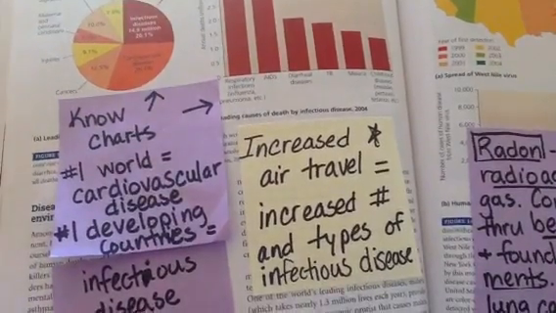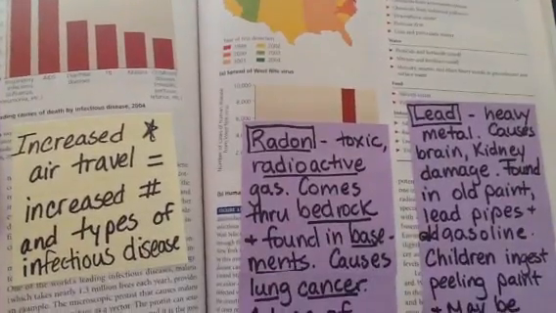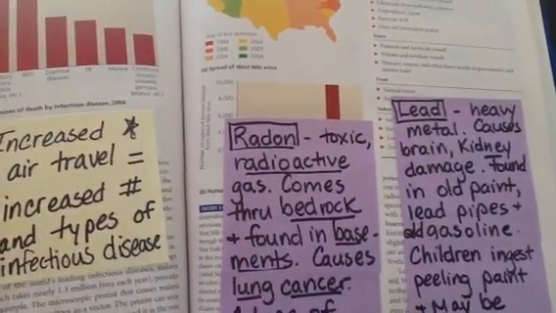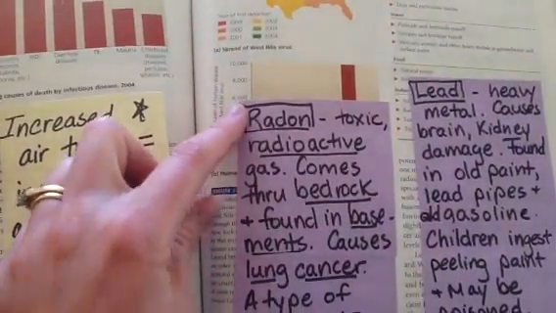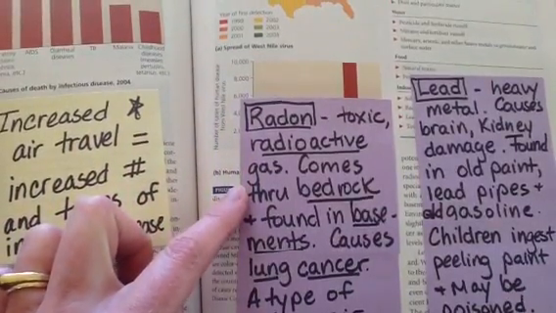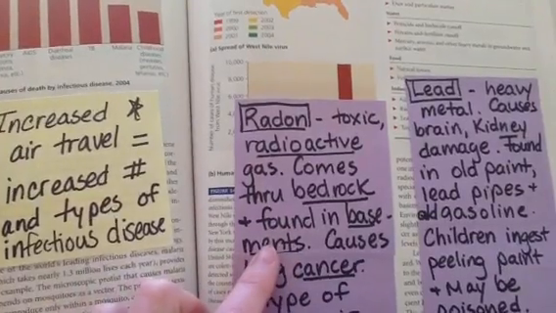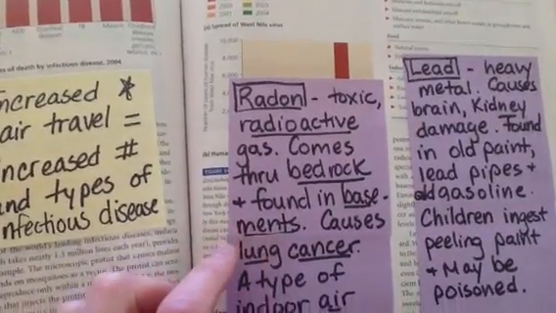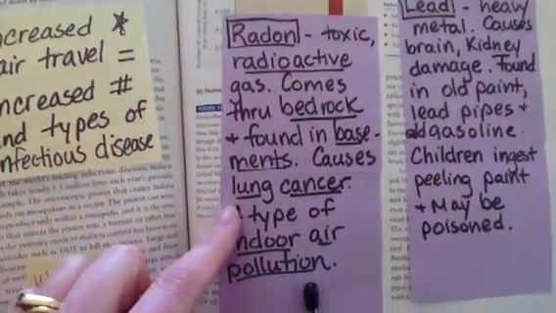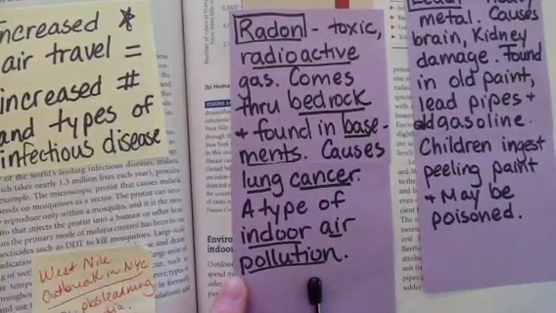All right, on the next page, we have a couple of toxins you need to know about. The first one is radon, which is a toxic radioactive gas. It comes through the bedrock in a home, and it's found in the basements because basements are usually dug into the bedrock. Radon causes lung cancer, and it is a type of indoor air pollution.